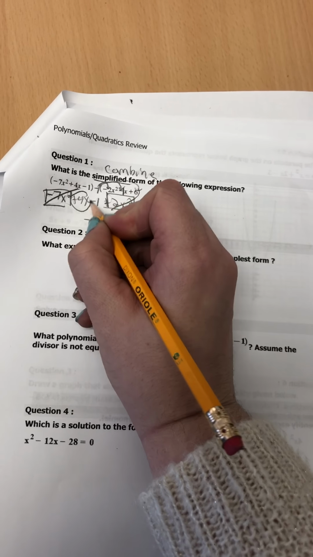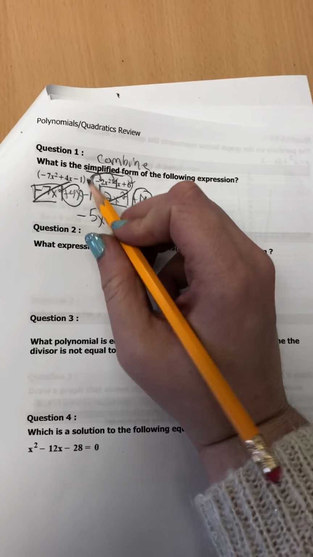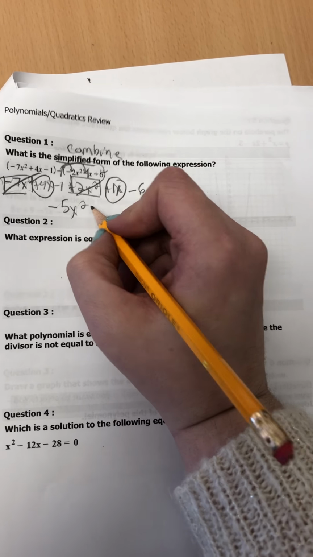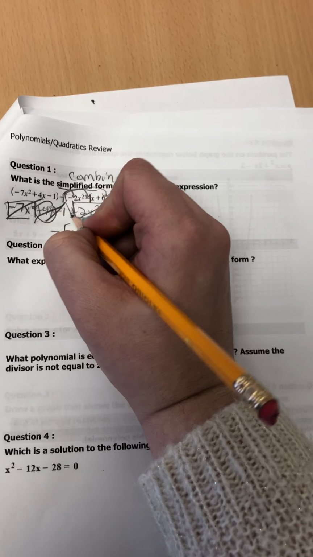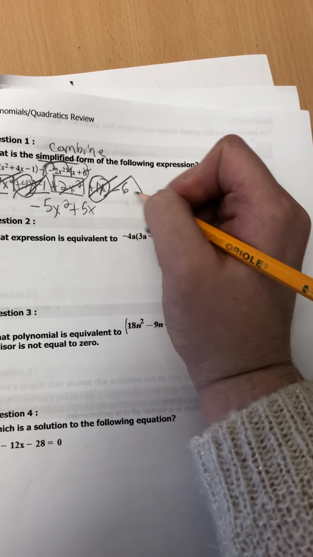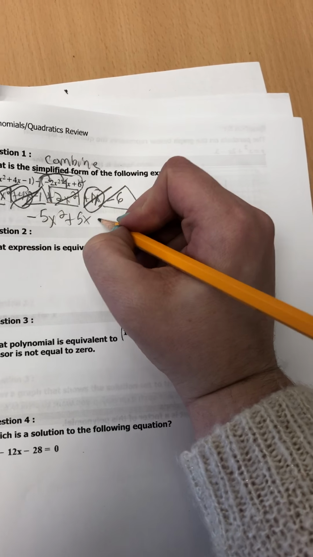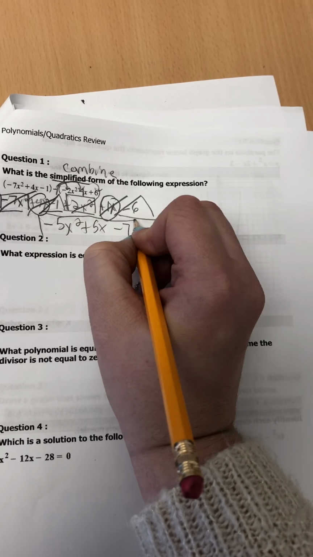Okay, here I have an x, and here I have an x. I'm going to put those together. 4x plus 1x gives me 5x. And then we have this -1 and this -6. -1 minus 6 gives me -7. So that's our answer here.